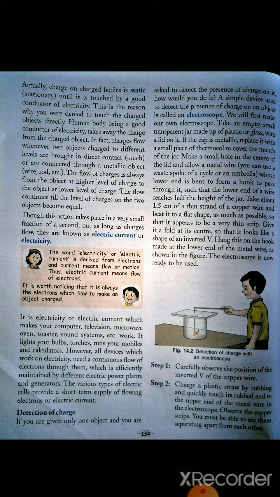how to detect the charge? Detection of charge. Charge is detected by a simple device called an electroscope. We will first make our electroscope. For that, we take an empty small transparent jar and cover the jar with the help of thermocol.